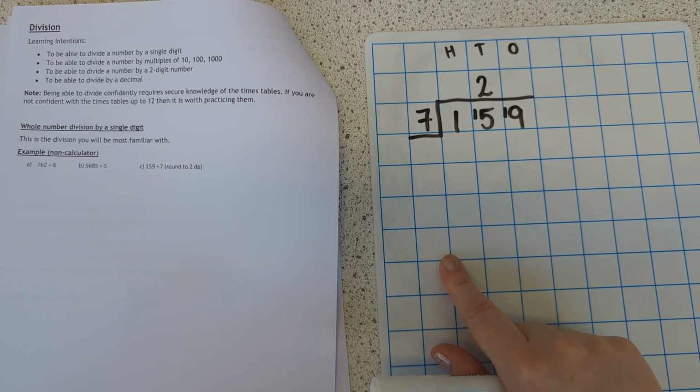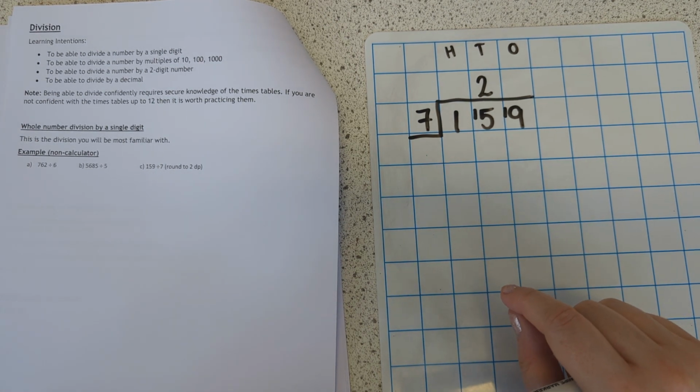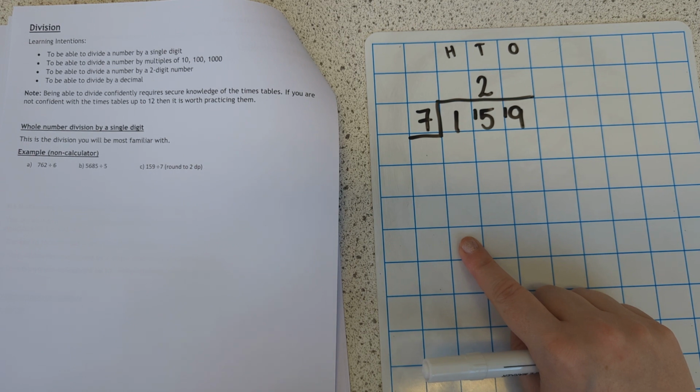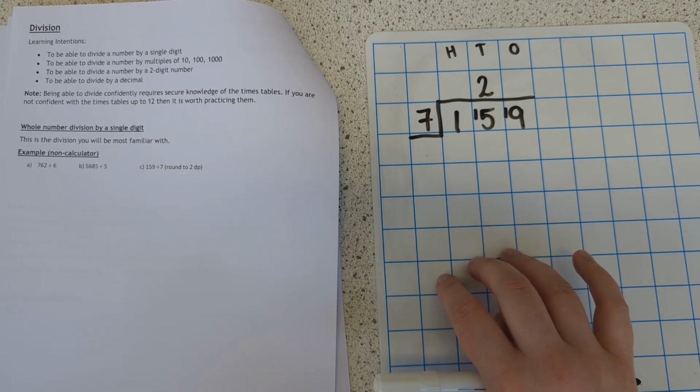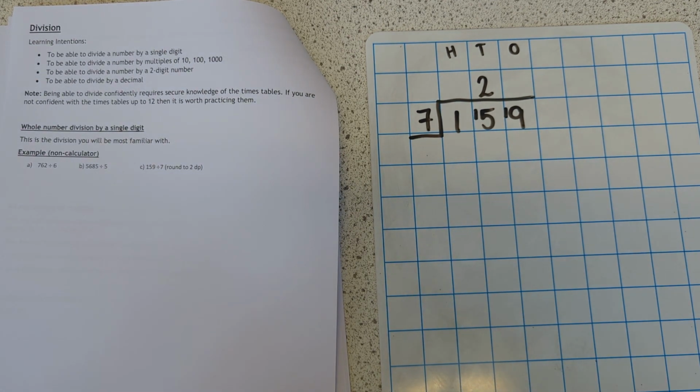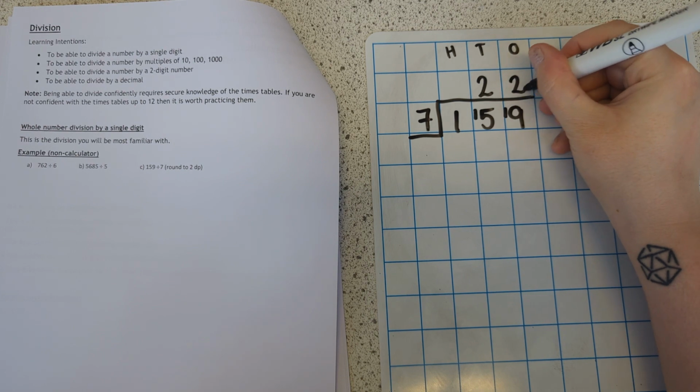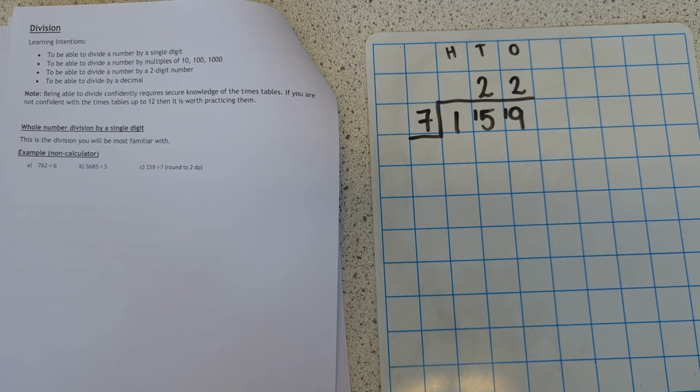Well, what am I doing? Having a breakdown here. 7 times 1 is 7. 7 times 2 is 14. 7 times 3 is 21. So not quite 3. So just 2 lots of 7 go into 19.